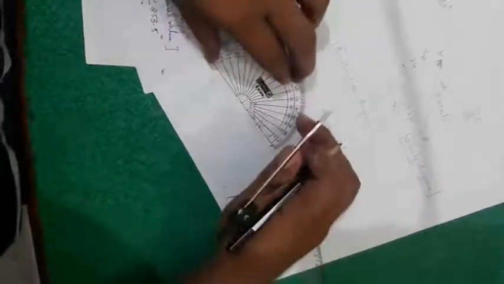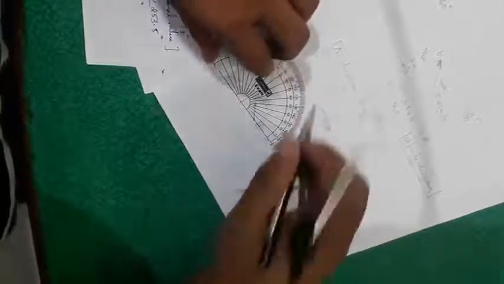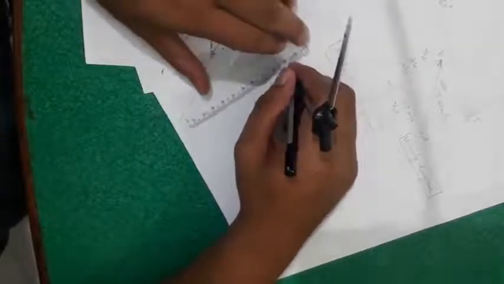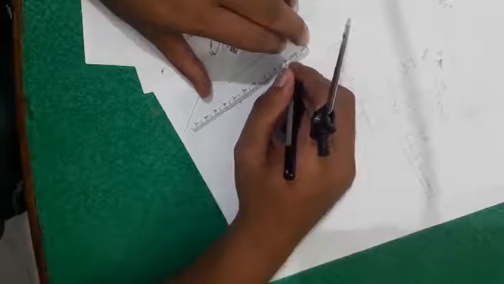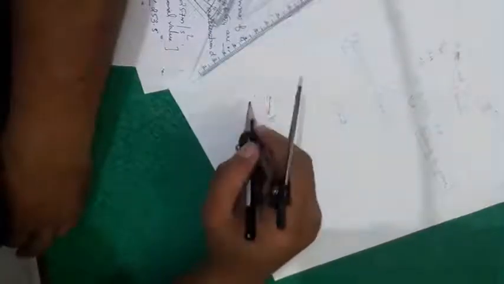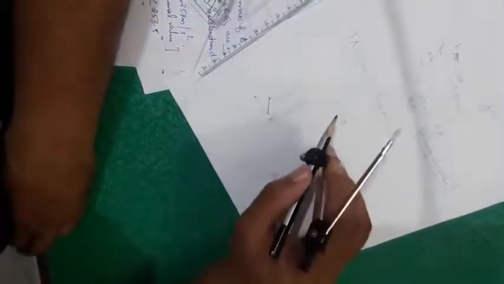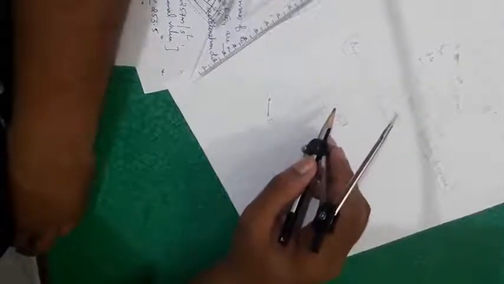Then again we have to take from this point, we will draw perpendicular, but this time in both directions, because we don't know to which direction it is going, so we just drew in both directions. Now we have to draw the centripetal acceleration of link CD, which is parallel to the link CD.